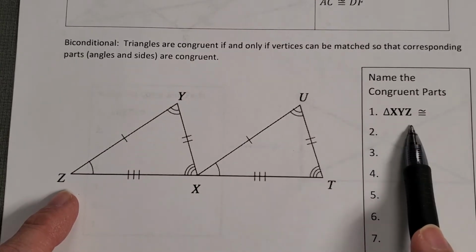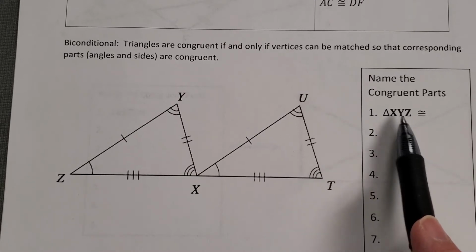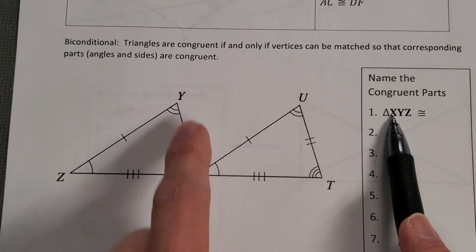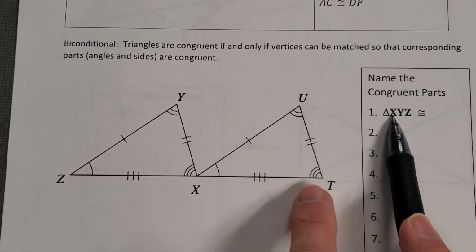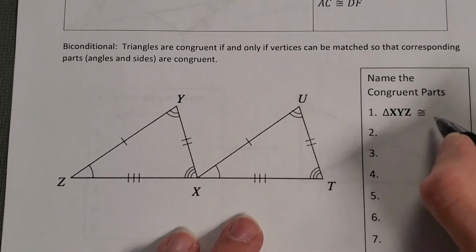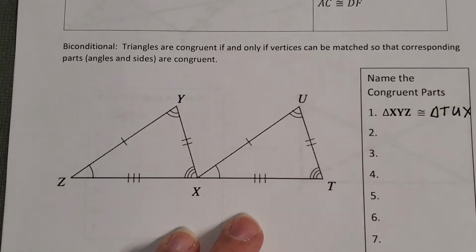So the first one they ask us to do is to list what would be congruent to XYZ, and we've got to line it up. So I look at X and Y and Z, and it goes from 3 to 2 to 1. So I have to do the same thing over here. I've got to go 3 to 2 to 1. So I'm going to say triangle TUX. And then I have to list all my other parts.